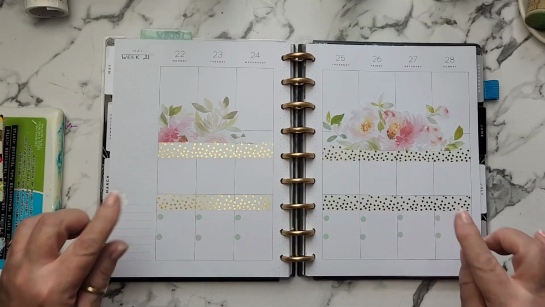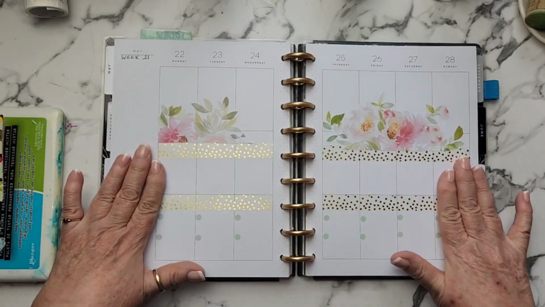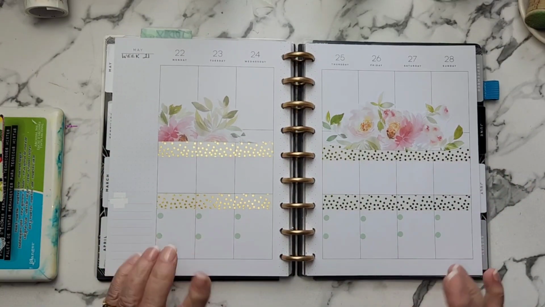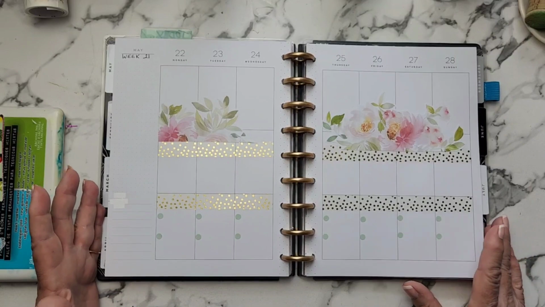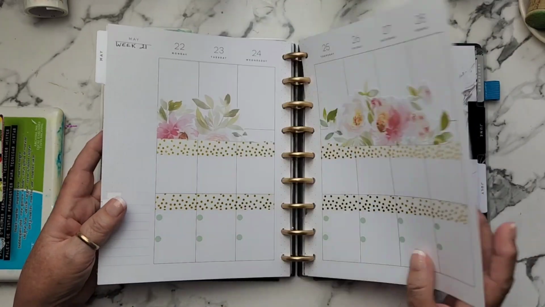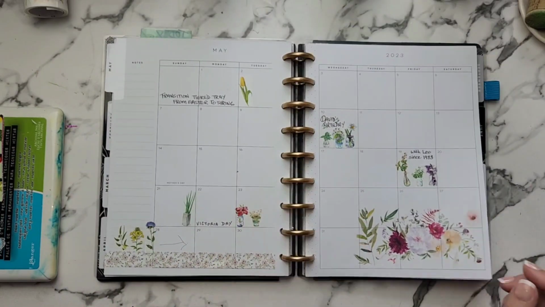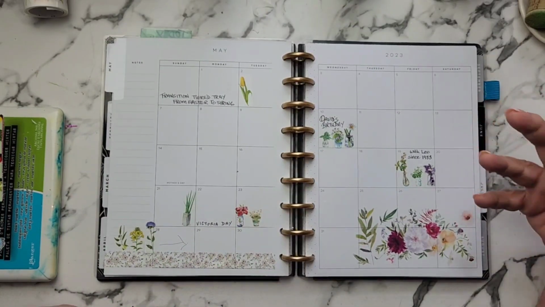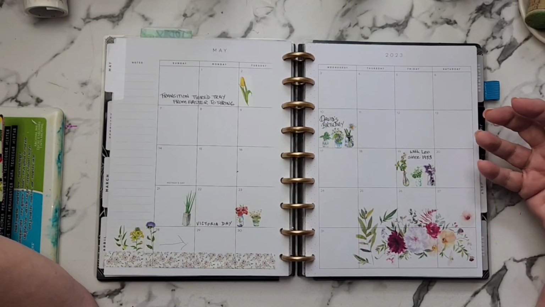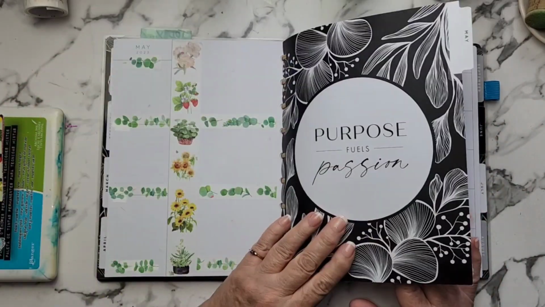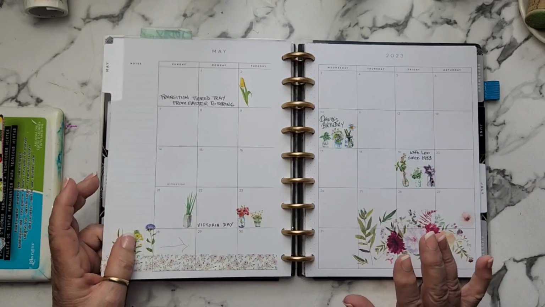So I just used the last of those little bits of floral, that little bit of washi, and the green dots from that budget sticker book. And my whole month is done. I absolutely love the way that this turned out. I love the fact that my whole month is done. I don't have to worry about this planner again until it's time to prep for June.